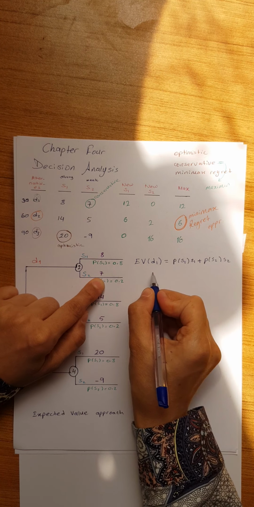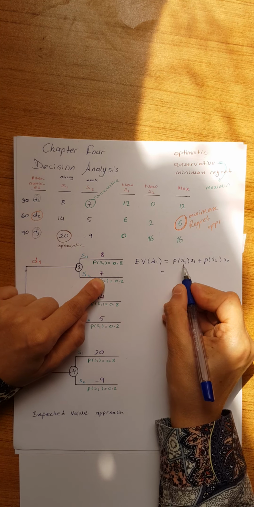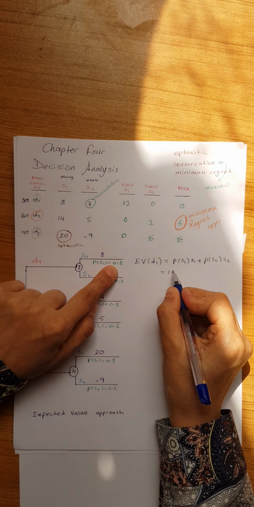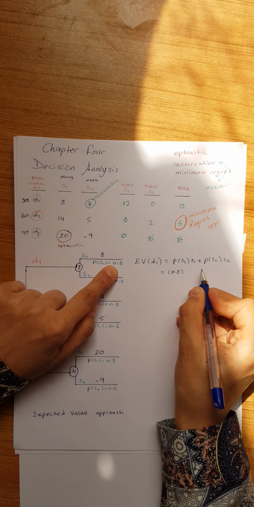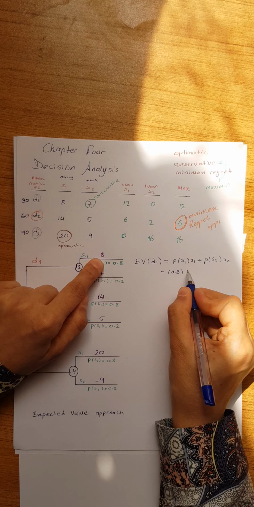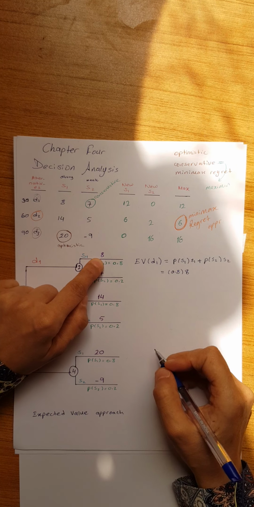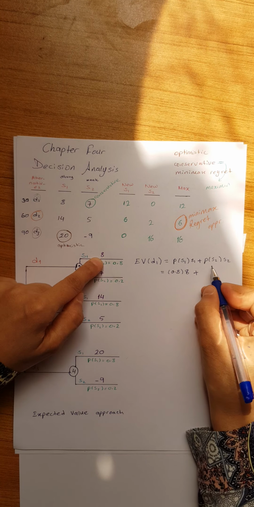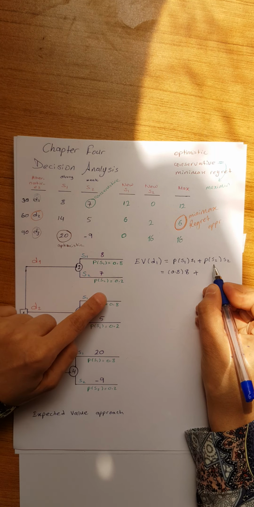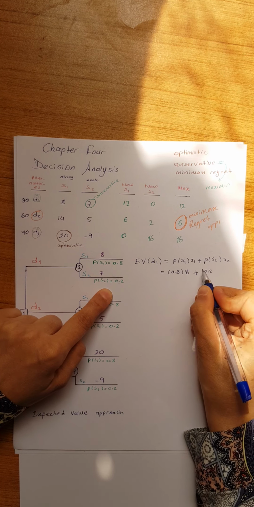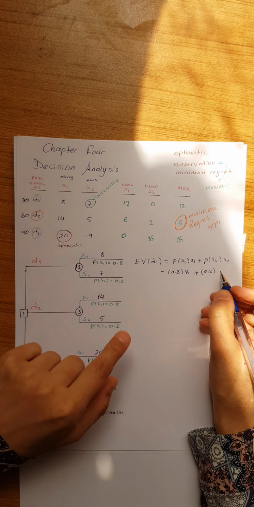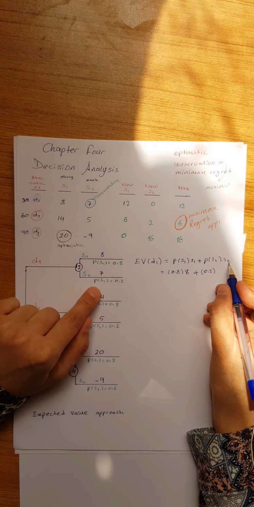So what does that equal to? How do we calculate this one? Probability of state of nature 1, that is 0.8, multiplied with S1. What is the profit here? It is 8, plus probability of S2, it is 0.2, multiplied to state of nature 2.